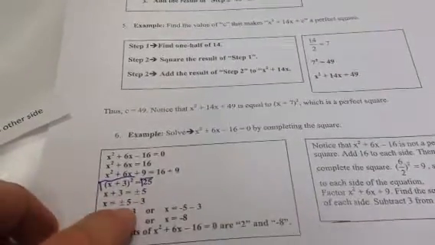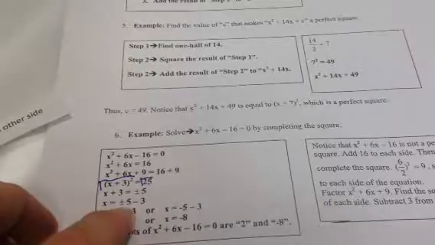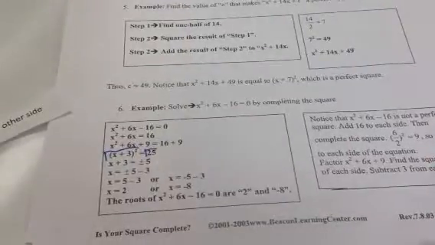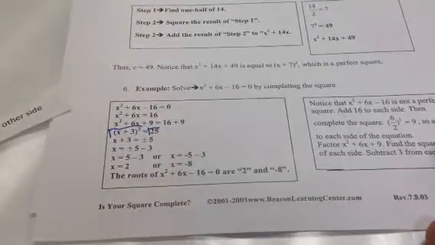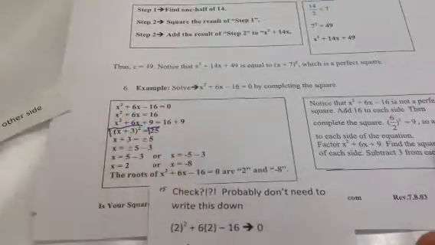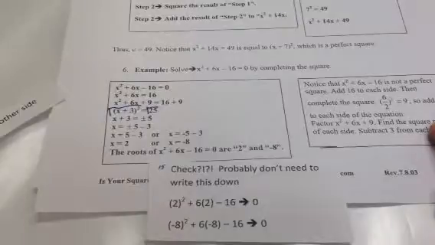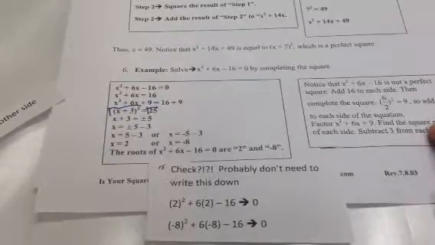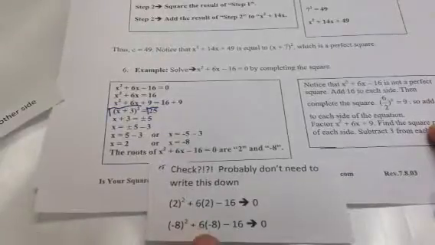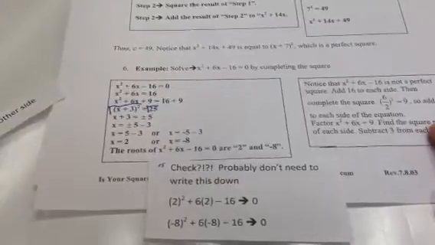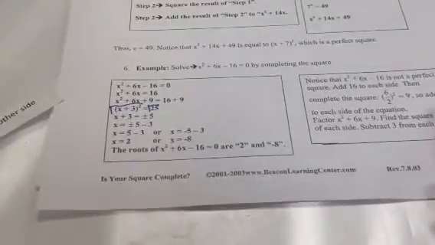So I got negative 3 plus 5 and negative 3 minus 5, and so my solutions are 2 and negative 8. I don't need to check this, but I could. If I plug into my original equation, 2² + 6·2 − 16, that is equal to 0, as well as (−8)², which is 64, and that's −48 and −16. Those all cancel out to 0 as well. So this totally checks. Okay, almost done.